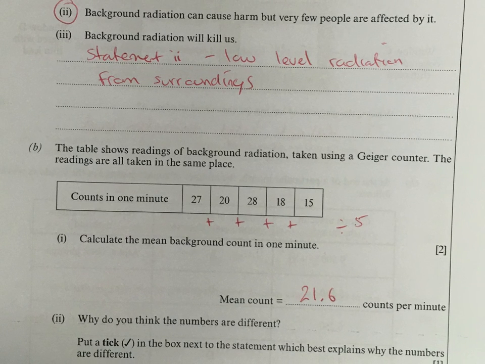This one then is numeracy, so it's asking to calculate the mean. So I got 27 plus 20 plus 28 plus 18 plus 15. I got 1, 2, 3, 4, 5 results, so I'm going to divide by 5. It's going to give me 21.6. Can I check my answer? Is it lower than my biggest number? Yes. Is it higher than my smallest number? Yes. So it seems right.